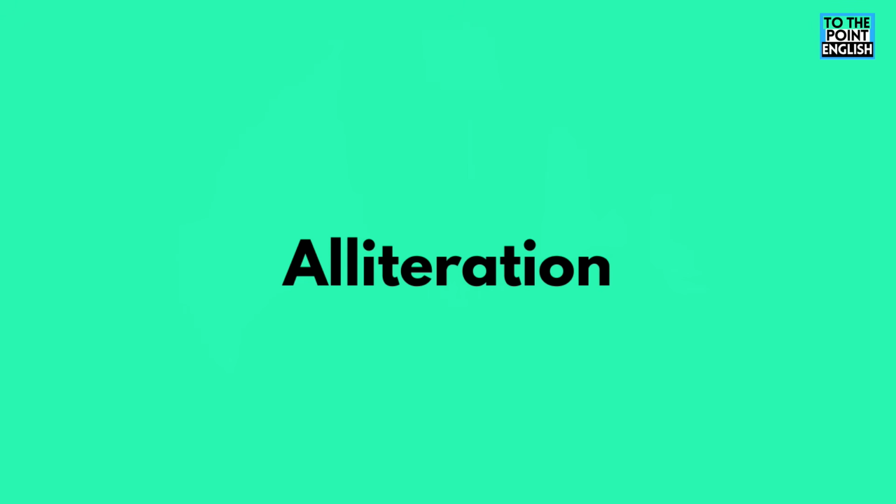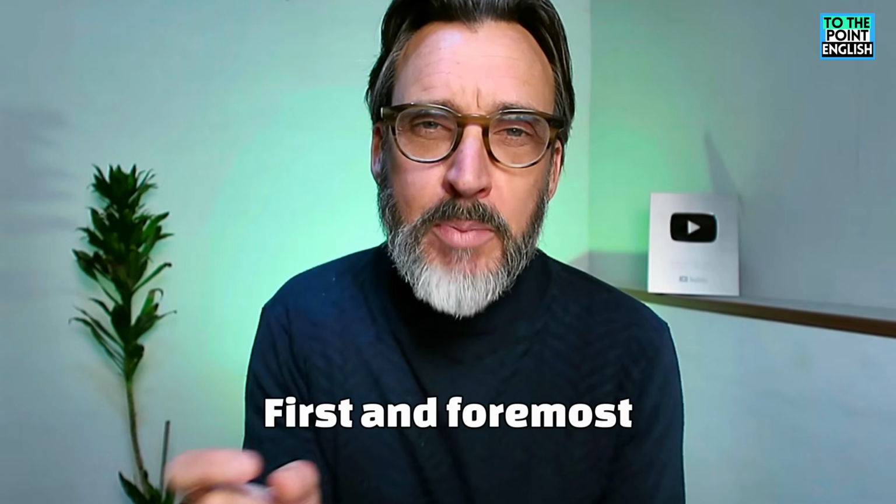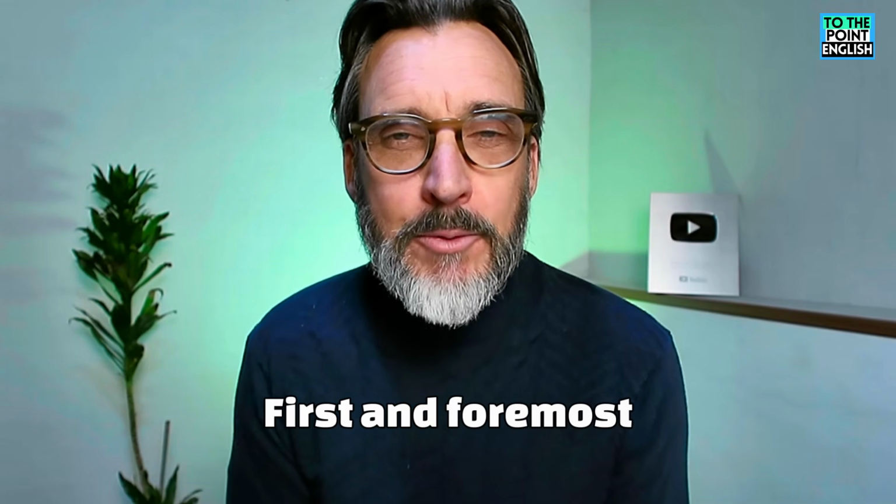And another type of binomial uses alliteration. So if you're not familiar with what alliteration is, it basically means that the first sound of different words in a sentence or a phrase is the same. So that each word has the same first sound. So a good example is the one I just gave, first and foremost. Both component parts have that f sound at the beginning. But let's look at another example.